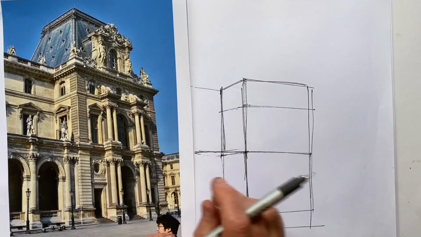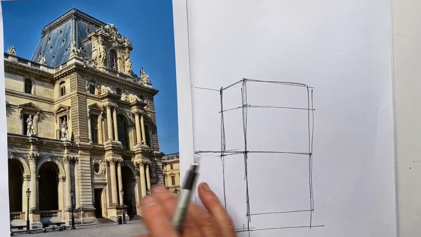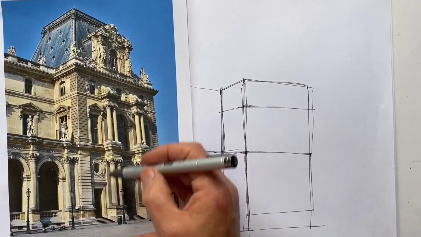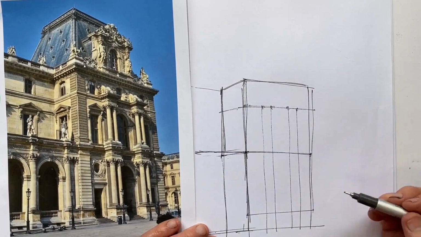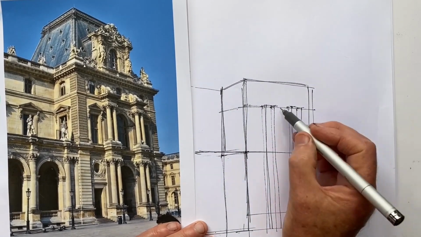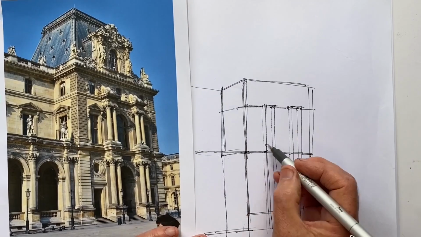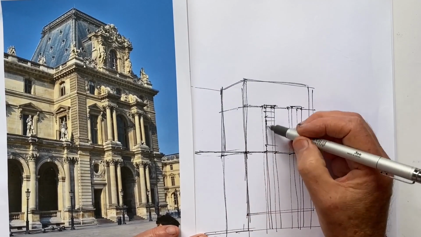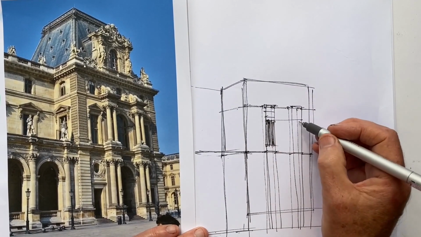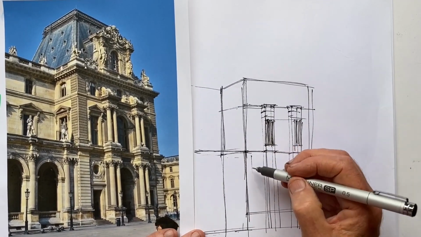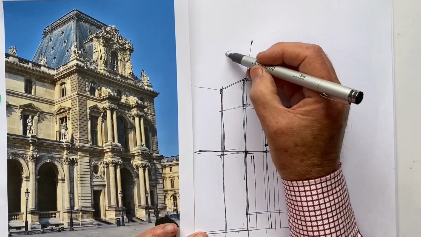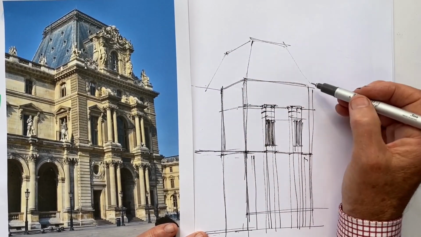Now we have these two rows of double columns, and the way I like to think of these as being a solid block coming out. And then within this, our columns sit. And down below, of course. On the roof, as a pyramid with its top cut off.